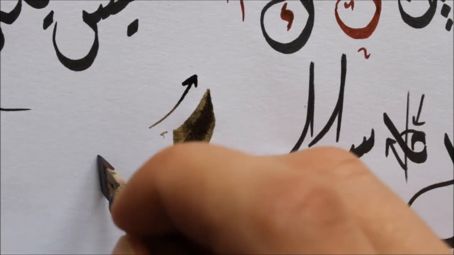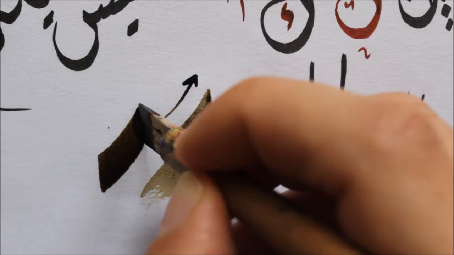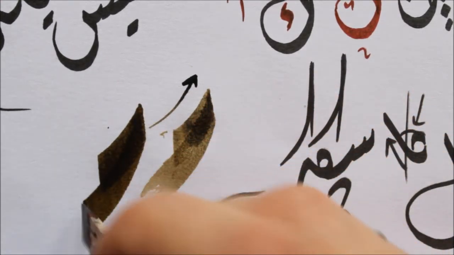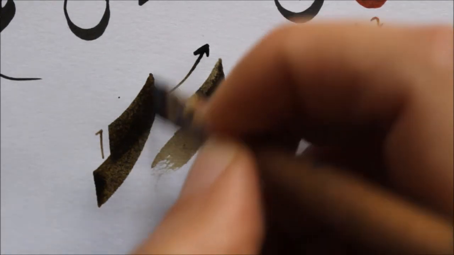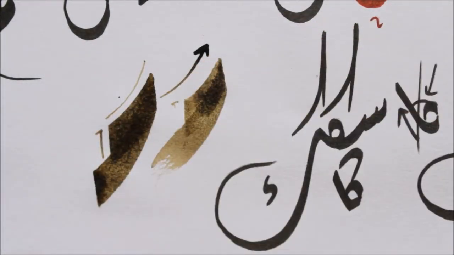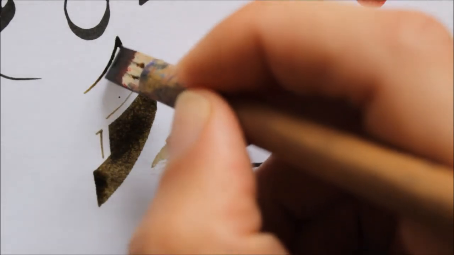So for example, this is the first move. When we do the second move, we go back with this in our mind. Now here it has to look cheeky, it has to look like this.